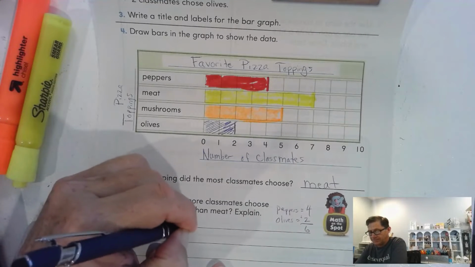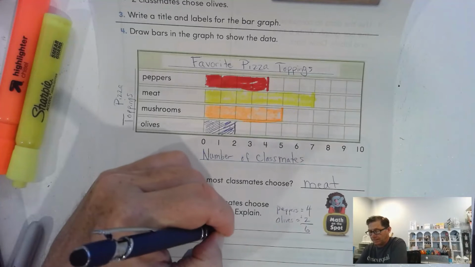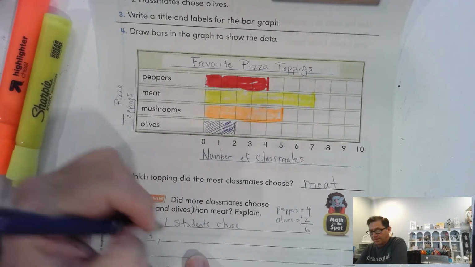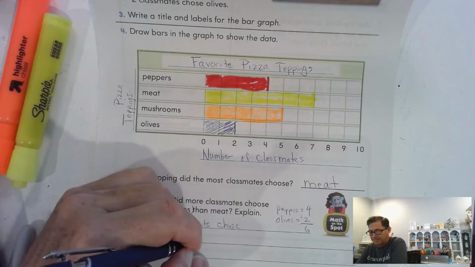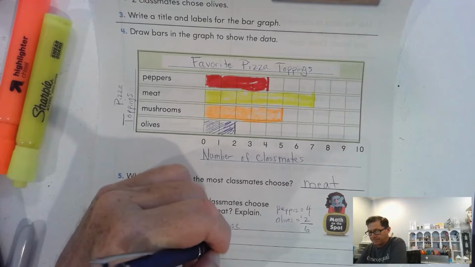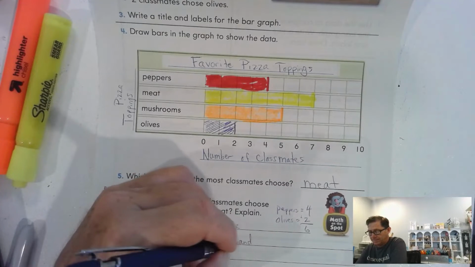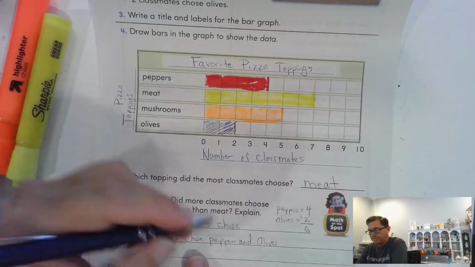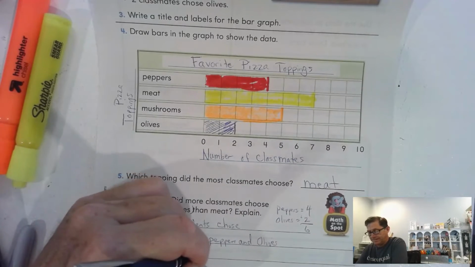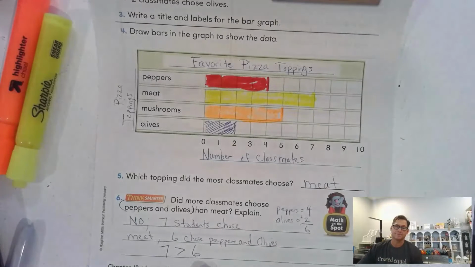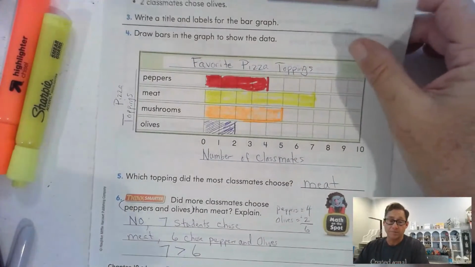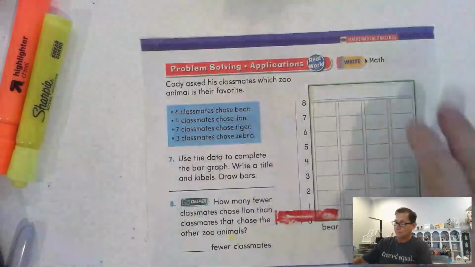7 students chose meat. 6 chose peppers and olives. 7 is greater than 6. So they did not choose more. More classmates did not choose peppers and olives compared to meat.